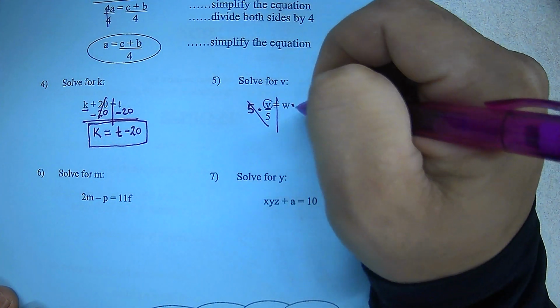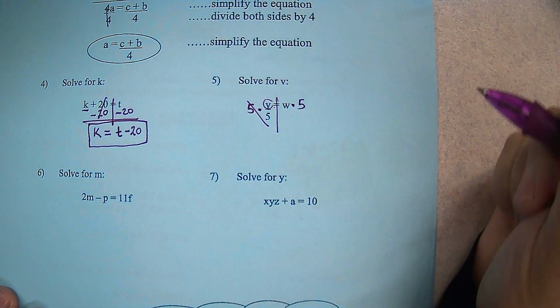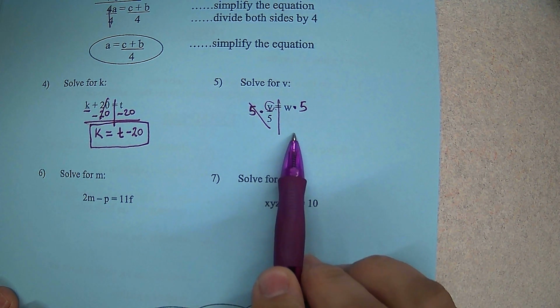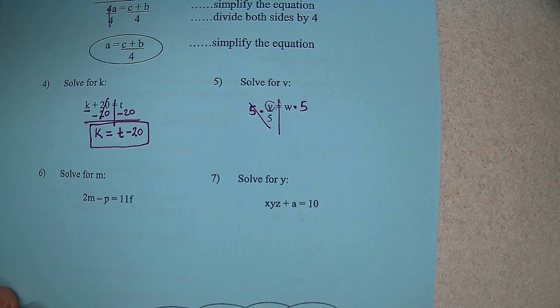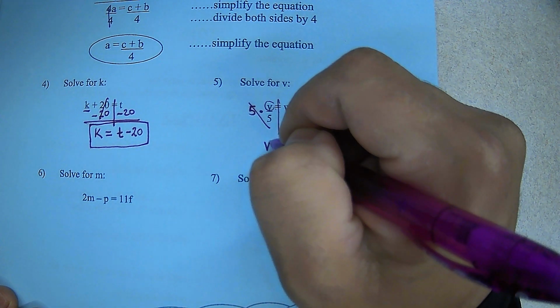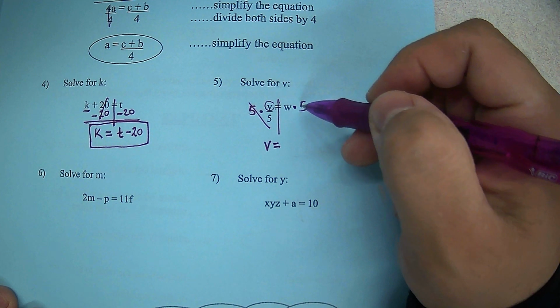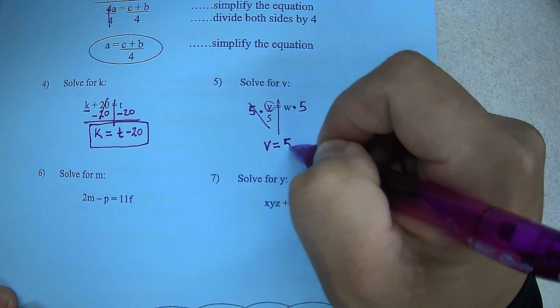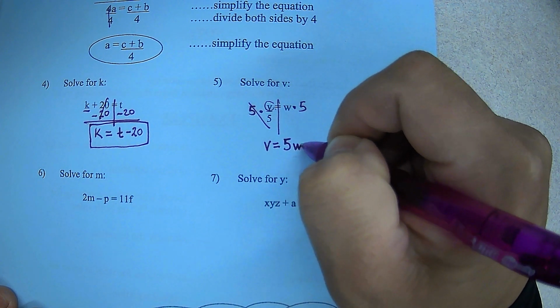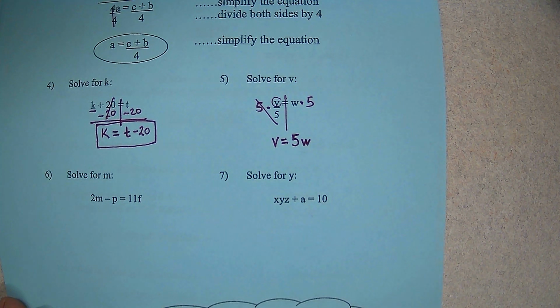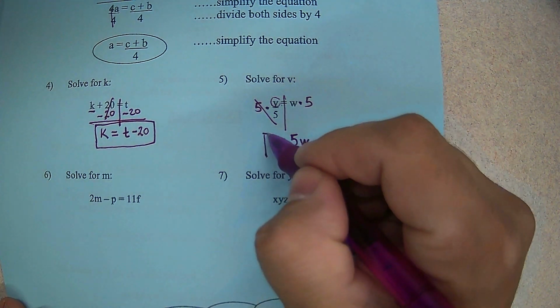But whatever I do to one side, I have to do to the other side. So if I multiply this side by 5, I have to multiply that side by 5. That gives me v equals, whenever we do a variable times a number, we generally put the number first. So we would do 5w, and we're done. We're solved for v.